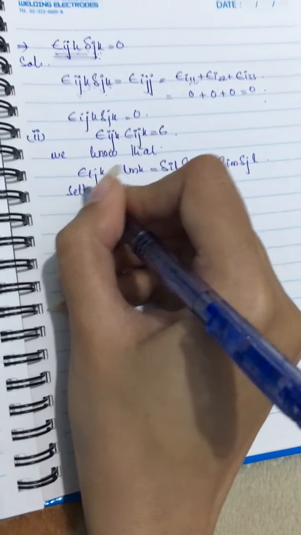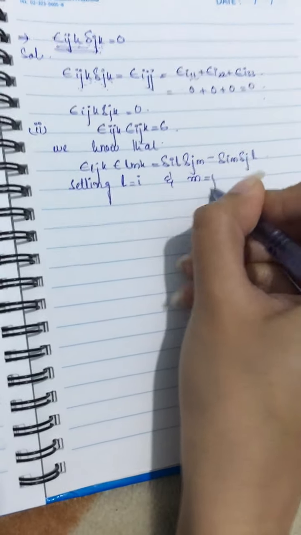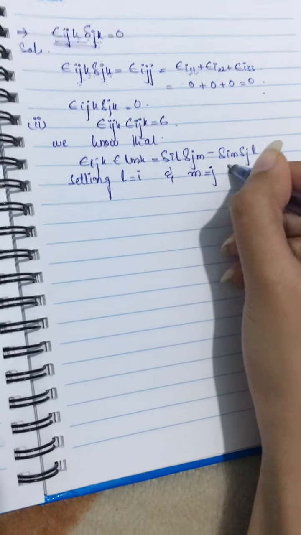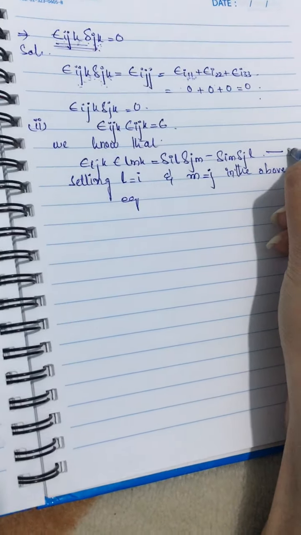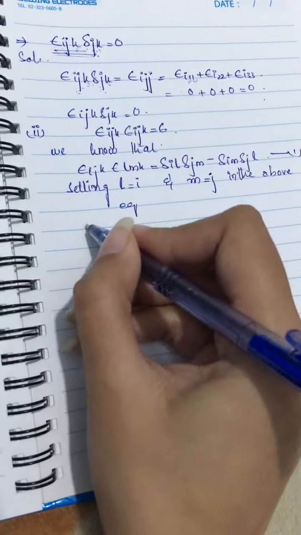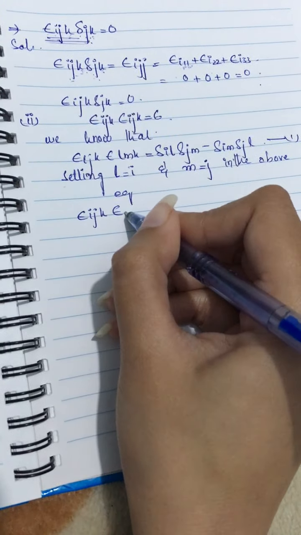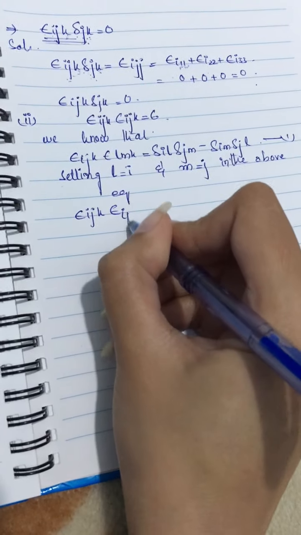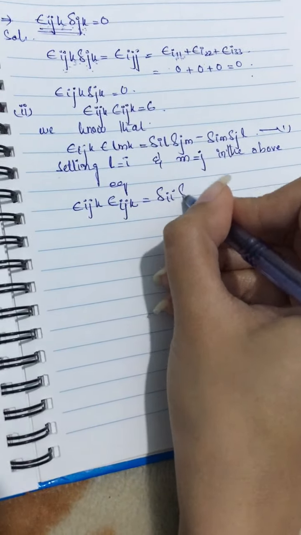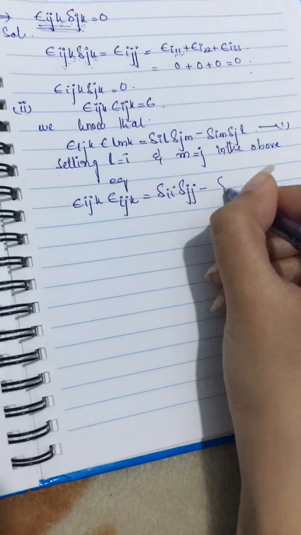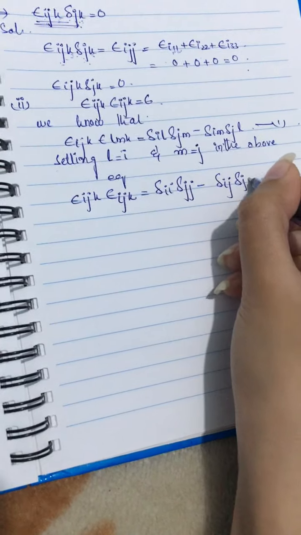Now setting, or letting, l equal to i, and m equal to j in the above equation. This is called equation 1. So we have ε_ijk ε_ijk, in place of l I am putting i, in place of m I am putting j, and k as it is, that is equal to δ_ii δ_jj minus δ_ij δ_ji, like this.